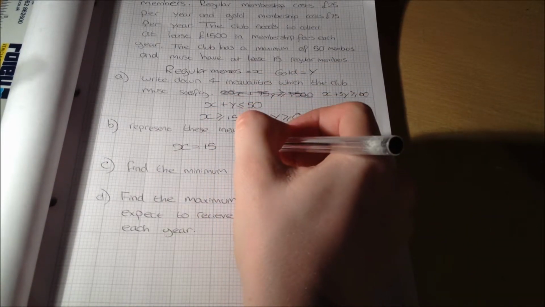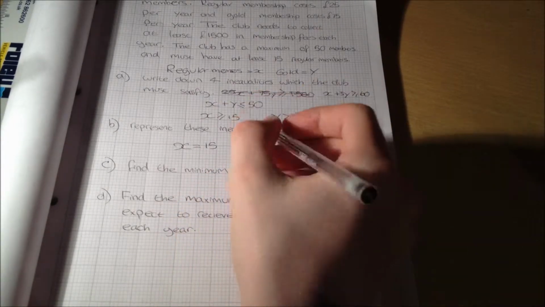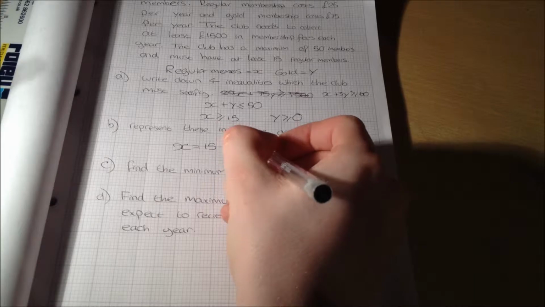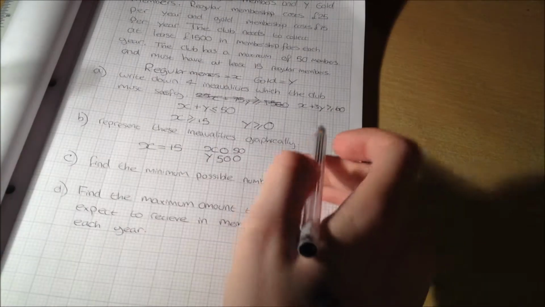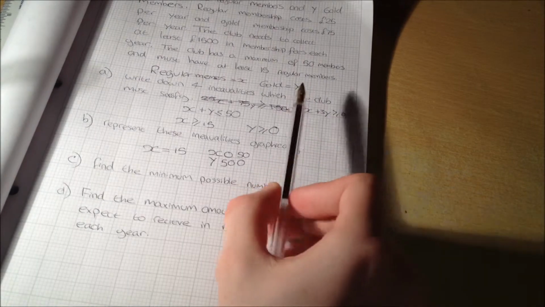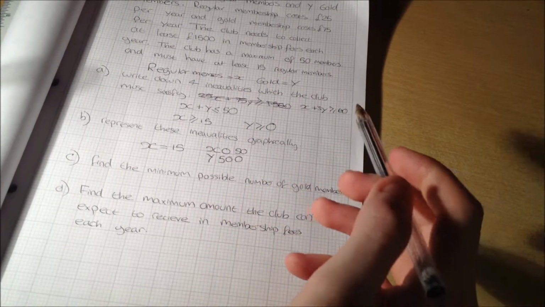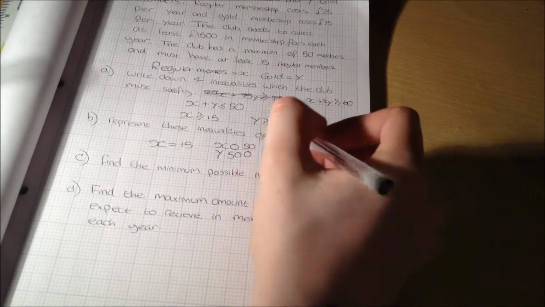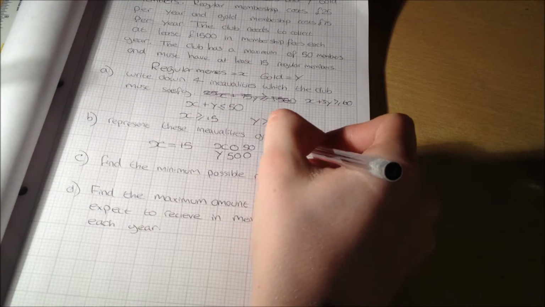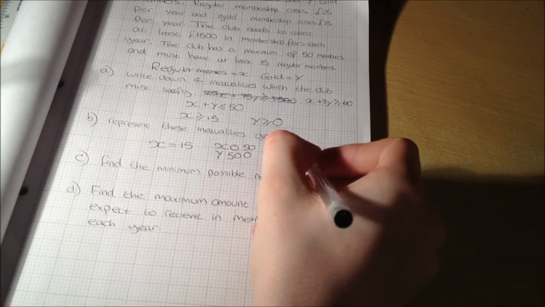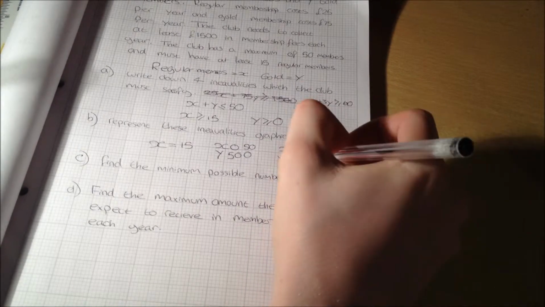So, when x equals 0, y must equal 50, and vice versa. Now this one, when x is 0, 3y equals 60, so y must equal 20. And when y equals 0, x must equal 60.